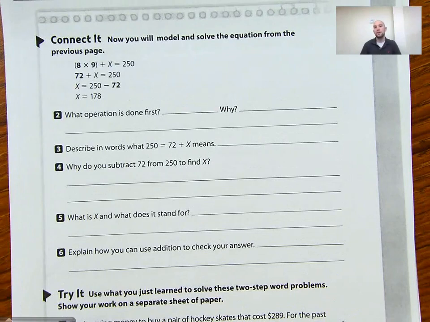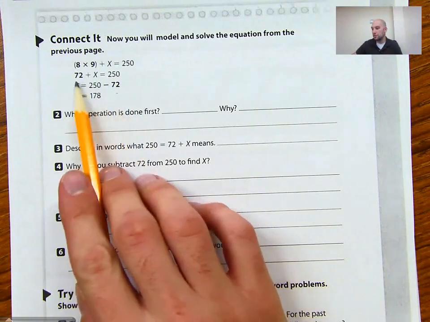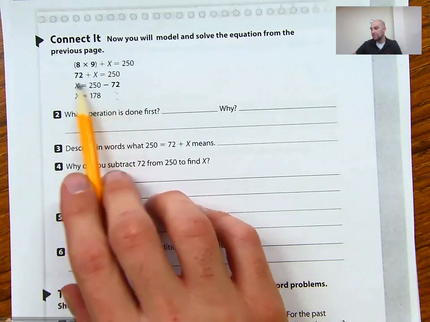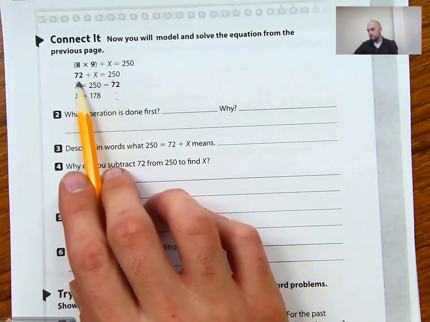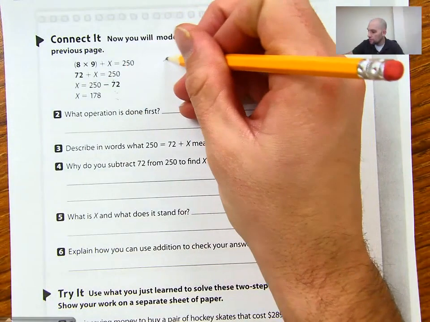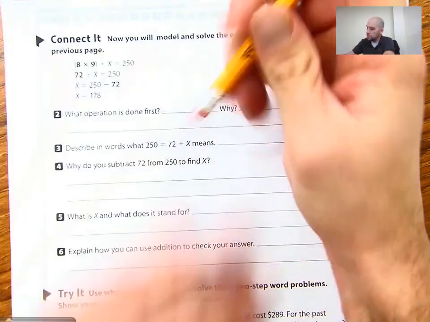If you look where it says connect it, it says now you will model and solve the equation from the previous page. 8 times 9 plus x equals 250. Well, 8 times 9 is 72. 72 plus x equals 250. So we know that x is going to equal 250 minus 72 because we need to find x. 250 minus 72 is going to give us what x is here, because we know that 72 plus that x is going to equal 250.